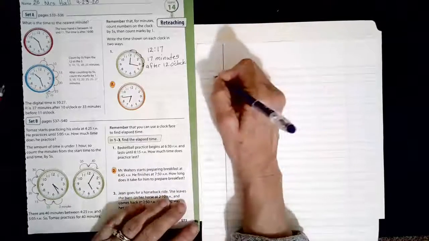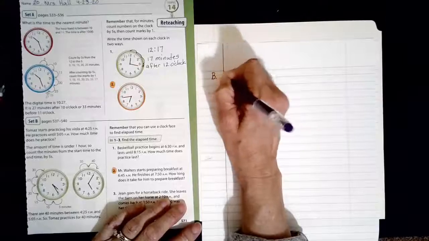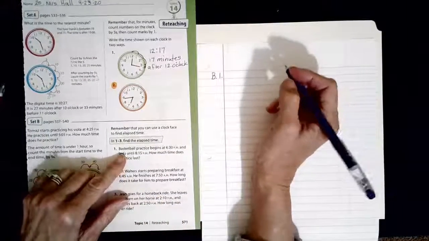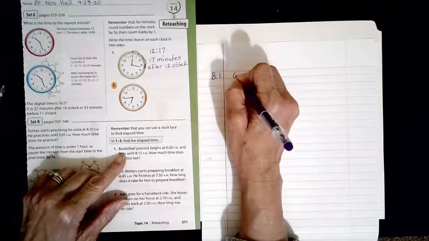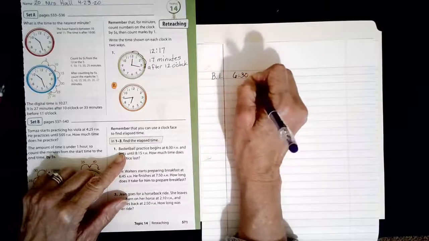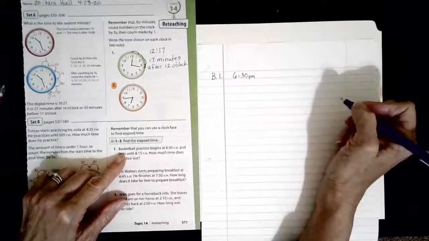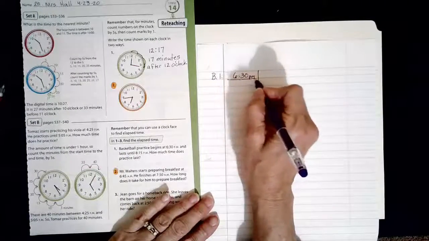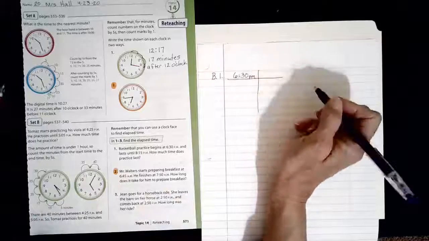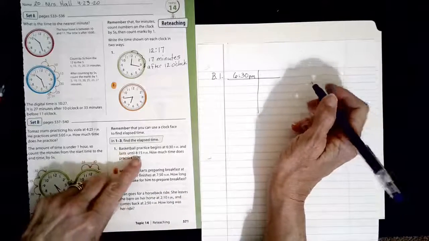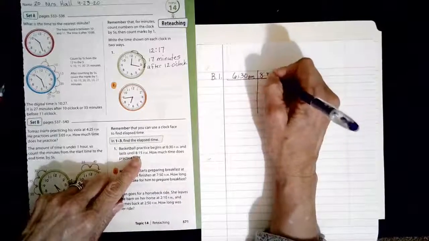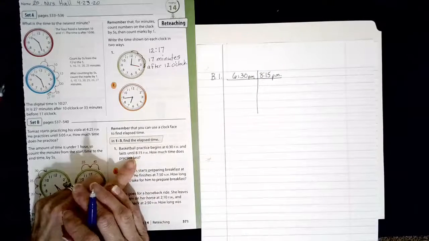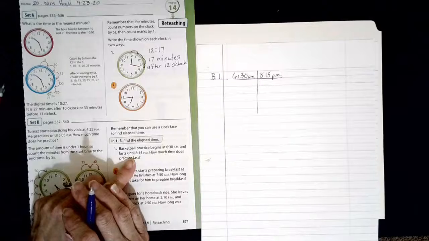So, I'm going to put B1 on my paper. And then I'm going to see that it begins at 6:30 p.m. So I'm going to write that at the top. Now I'm going to make my T right here. See, my letter looks like a letter T. And it ends at 8:15 p.m.